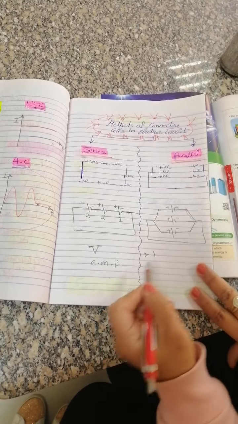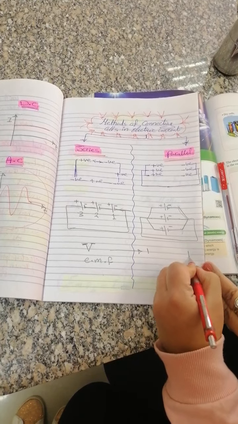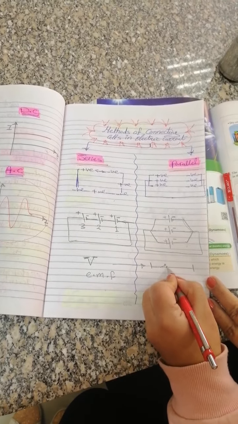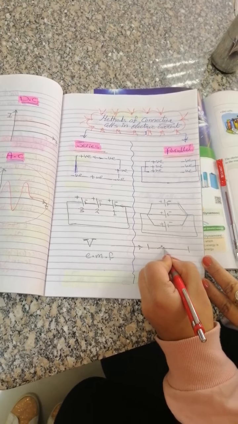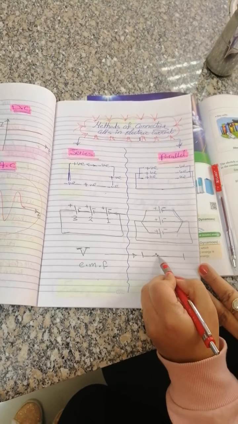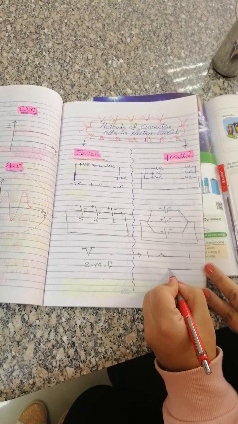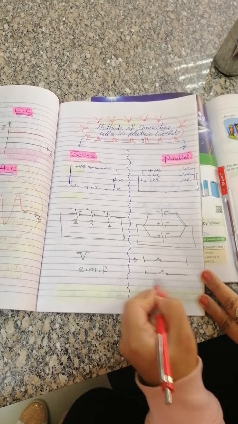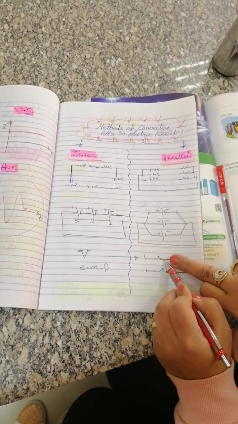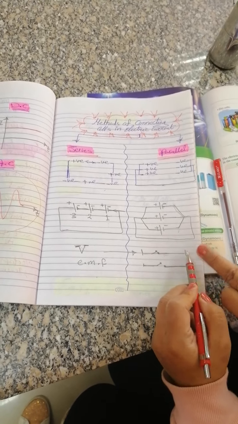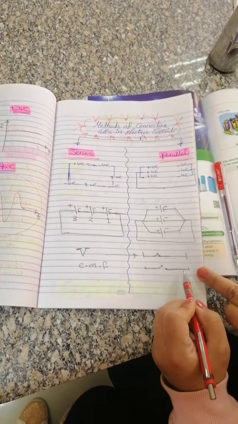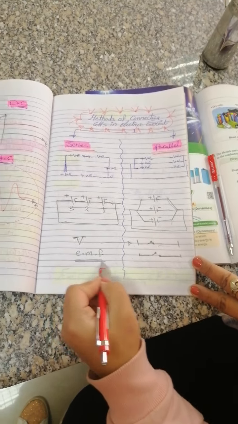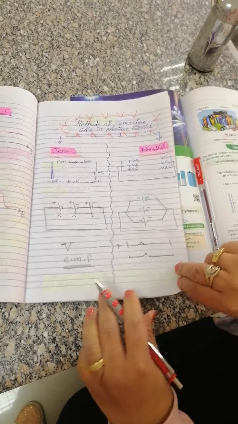It is the difference between two terminals when the electric circuit is closed. EMF is the potential difference when the electric circuit is open. So potential difference is measured when the circuit is closed, so the electric current passes through it. When the electric circuit is open, we calculate EMF, as no current passes.